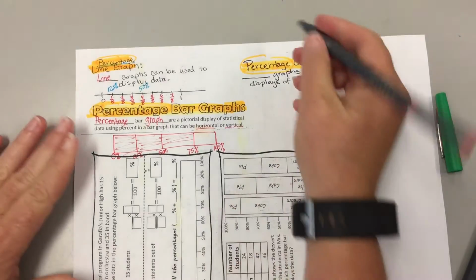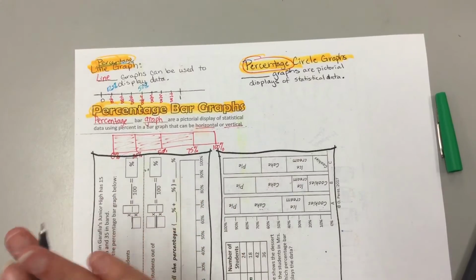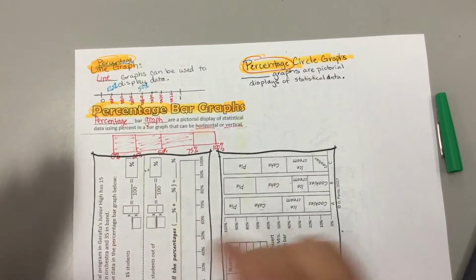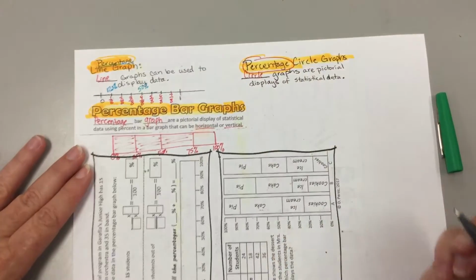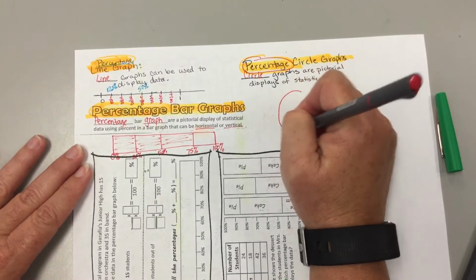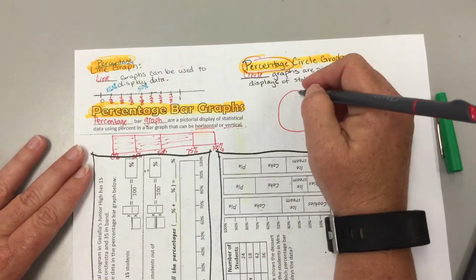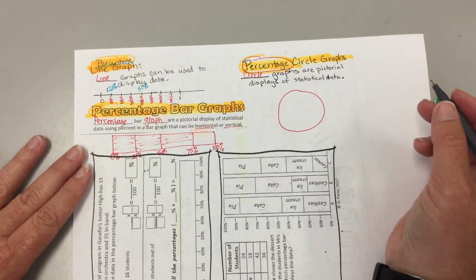And then the other one is we have a percentage circle graph. Now we're going to go into this in a couple of days, but there's no reason why we can't talk about it now. So a circle graph is a pictorial display of statistical data. What shape do you think it's going to be in? Circle. And this circle would be equivalent to 100%, right?